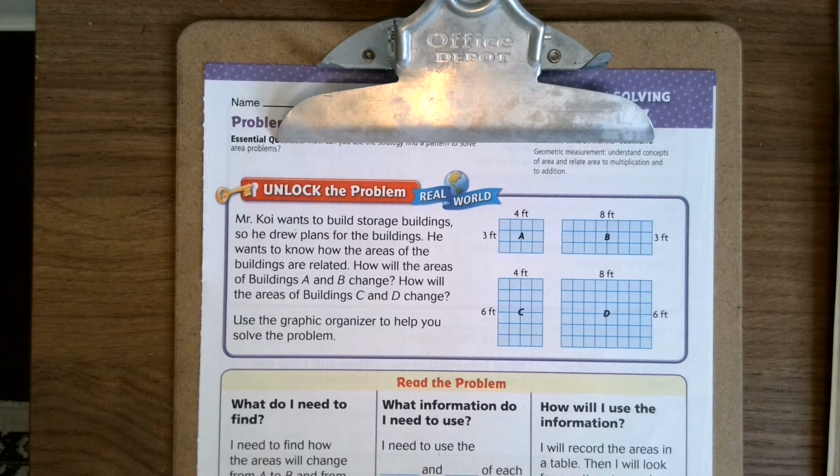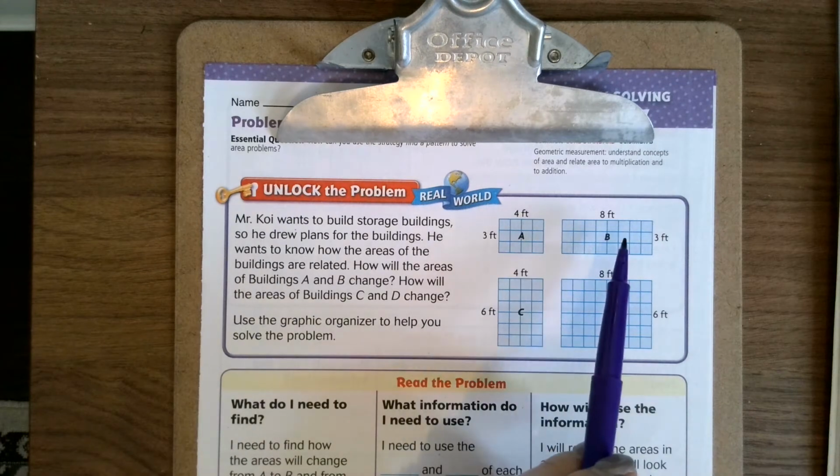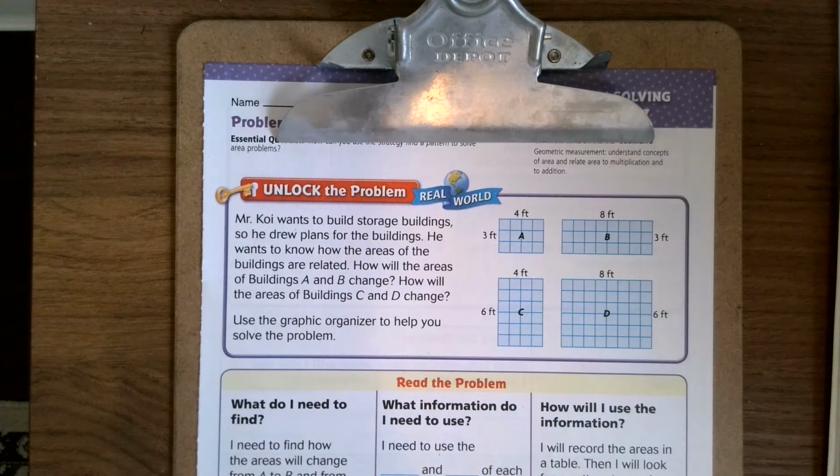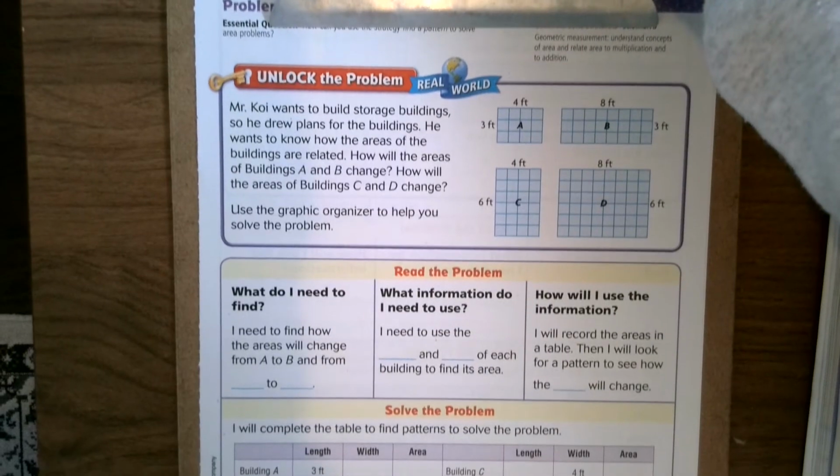Coy wants to build storage buildings, so he drew plans for the buildings. Of the buildings are related. How will the areas of buildings A and B change? How will the areas of C and D change? List using the graphic organizer. So we can see A, B, C, and D are all listed. So let's get to it.